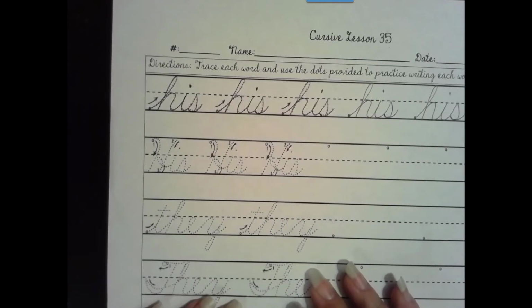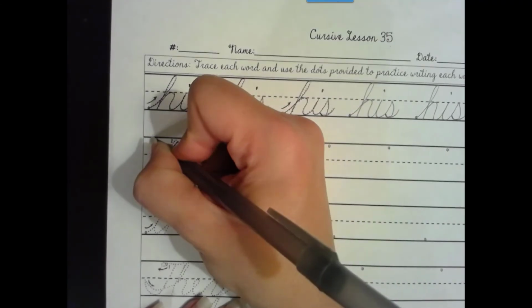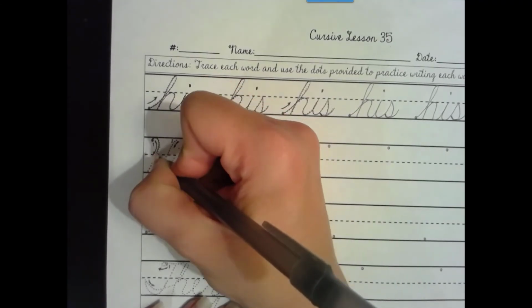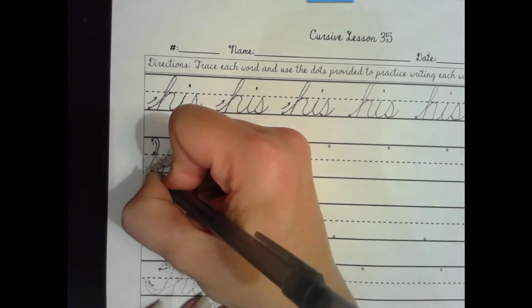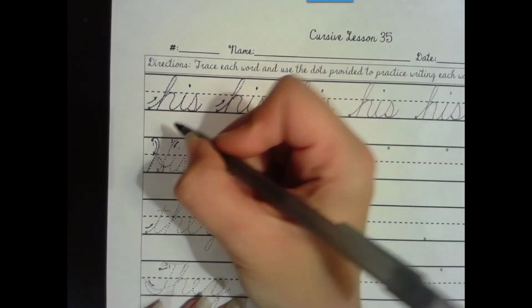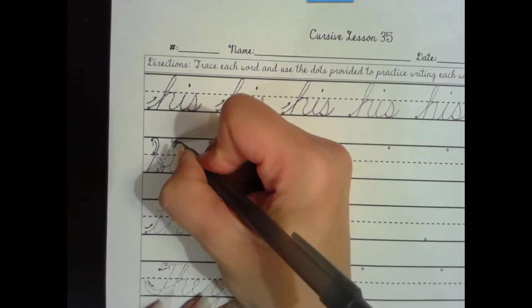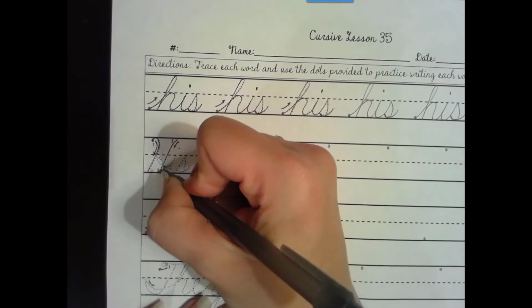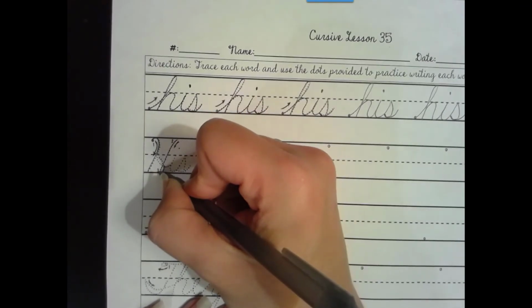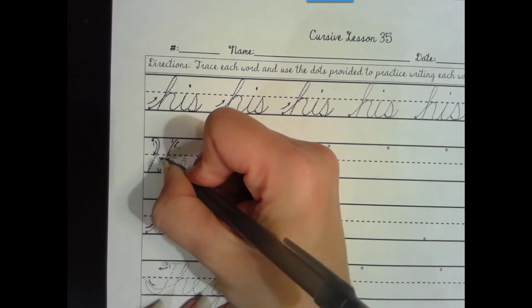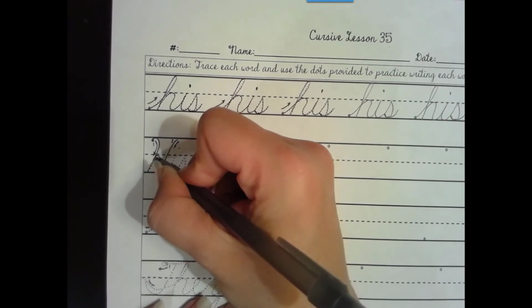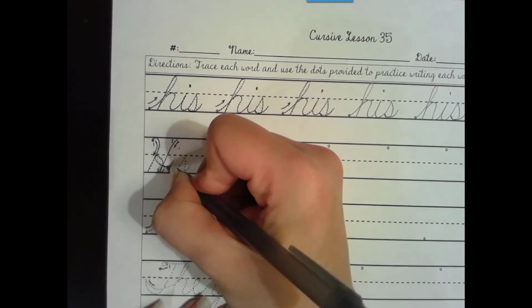Now we're going to do the word his, but with a capital H, because it may begin a sentence. You need to know how to do it with a capital letter as well. So starting dot, going to make the first line of our H. Then we pick up the pencil, make our second line, go down to the bottom, retrace back up, loop around to touch that first line, loop, loop, loop.